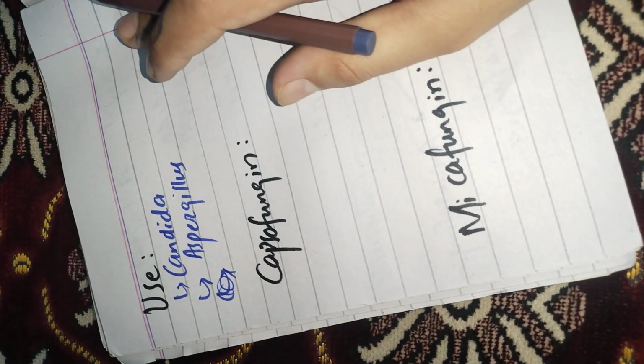Where we use echinocandins: infections caused by Candida, and infections caused by Aspergillus like aspergillosis. They are not effective for Cryptococcus neoformans or the agents of zygomycosis and mucormycosis. These echinocandins are only available in IV form. We do not have any oral form of echinocandins.